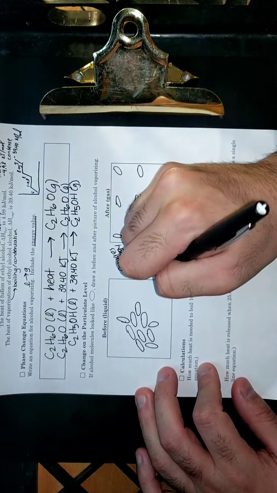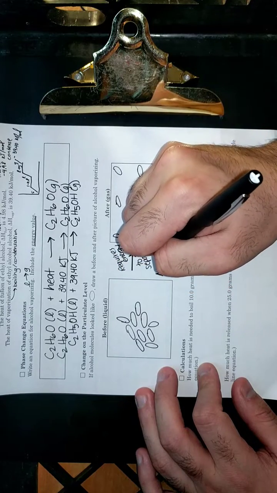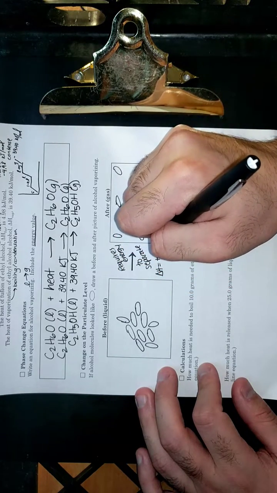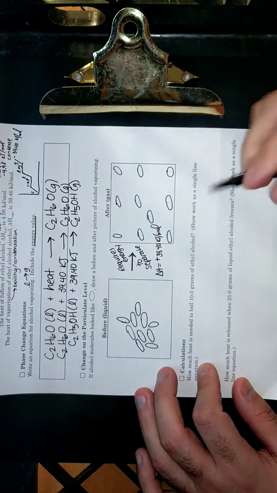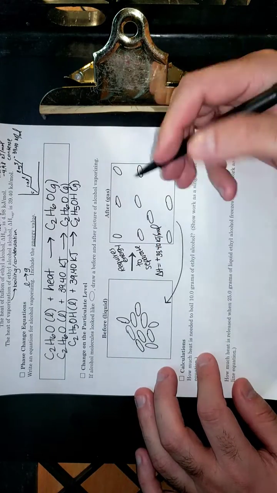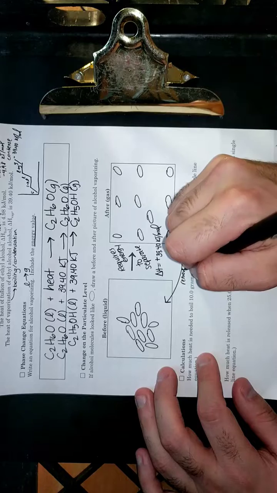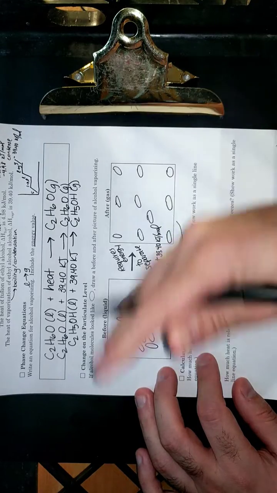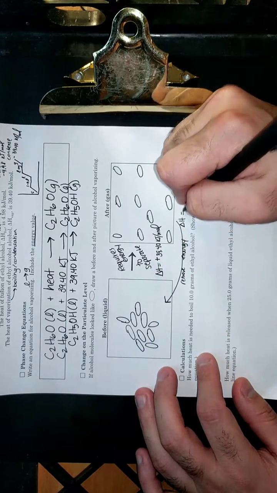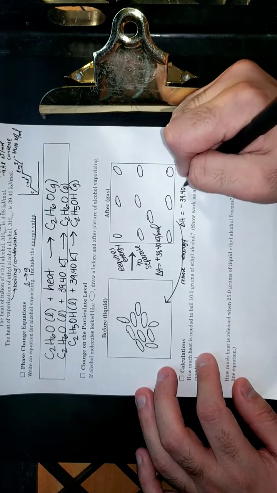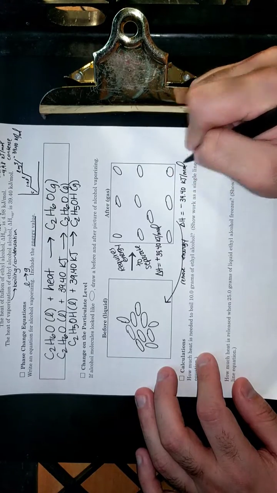That is why the delta H of this is positive 39.40 kilojoules for every mole. If I wanted to go this way, I would remove energy to get them to be closer together, and the delta H would be negative 39.40 kilojoules per mole.